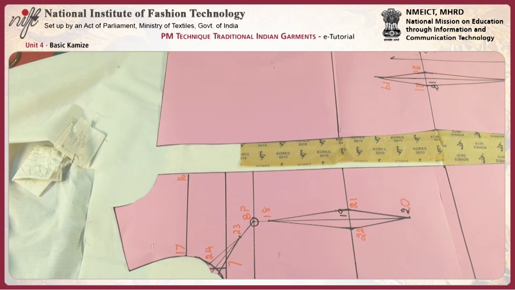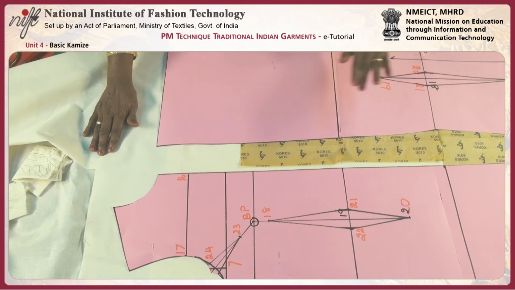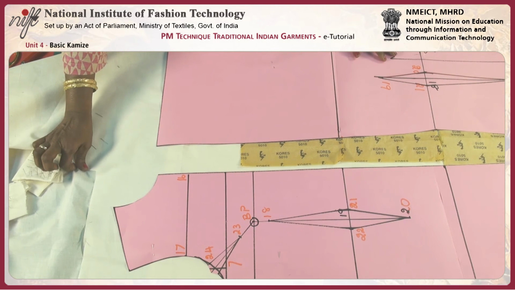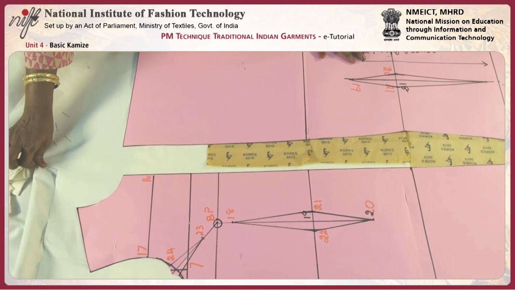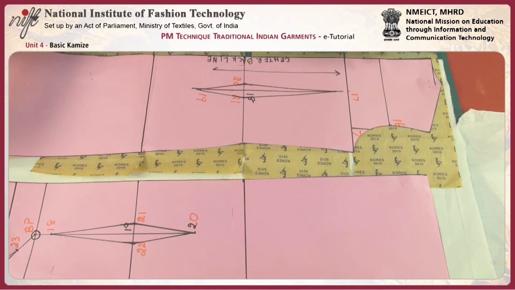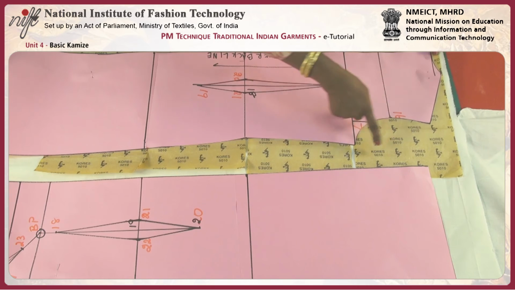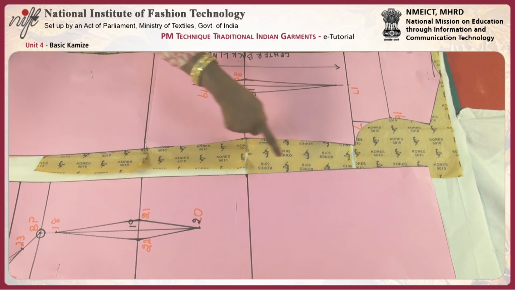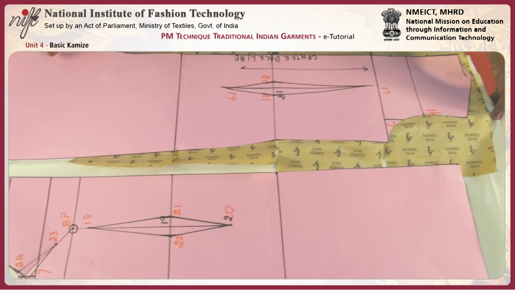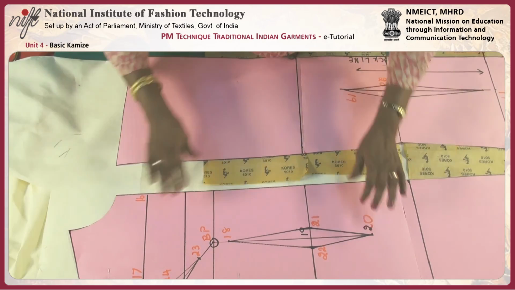Now we are going to trace the kameez block. We have to place the back and the front by following the warp grain. Back can be put on the fold, and it should allow the allowances at the side seam and center. Now I am going to trace with the tracing wheel.